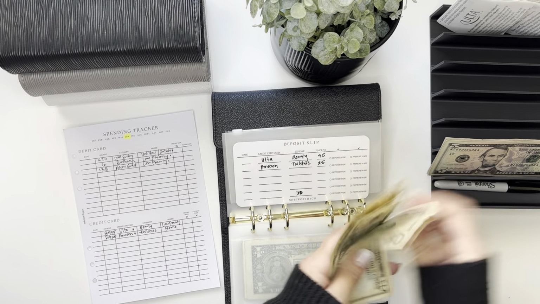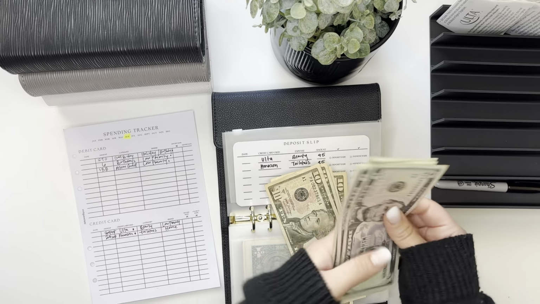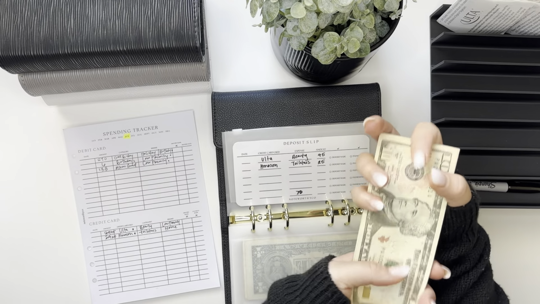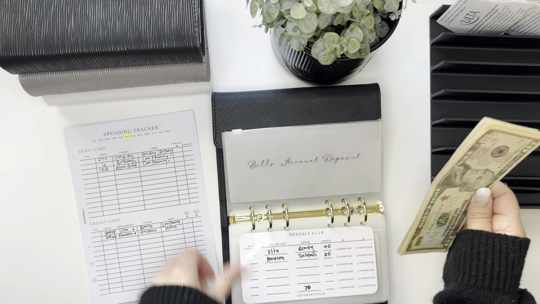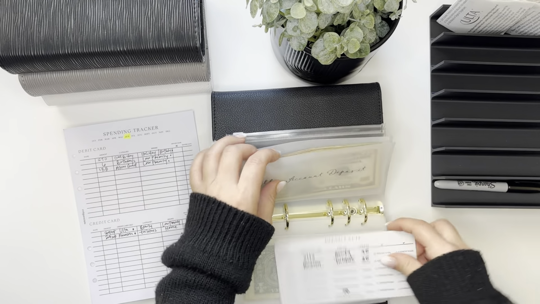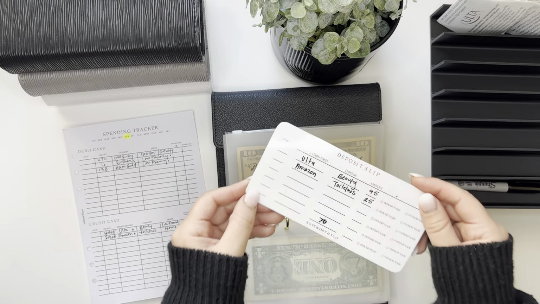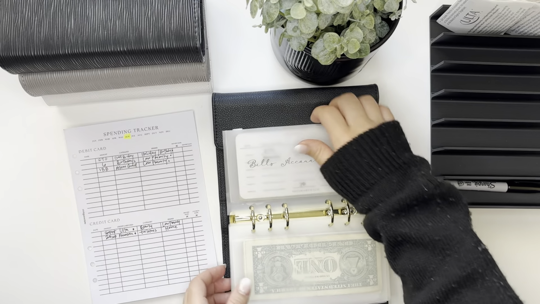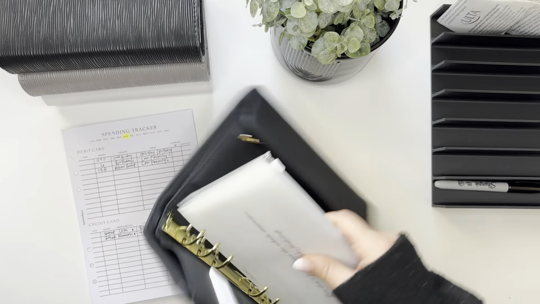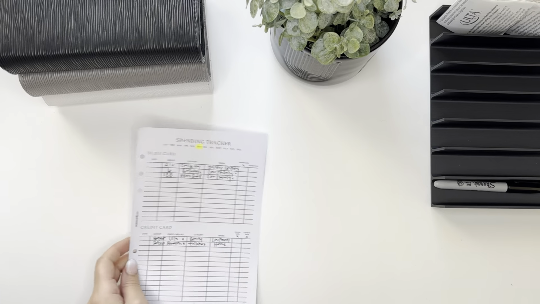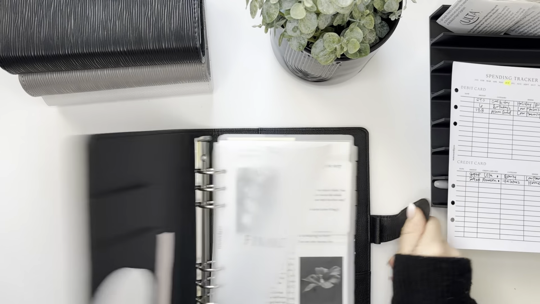10, 20, 30, 40, 45, 50, 55, 60, 65, 70. So again, this money here is going into the account that the payments to my credit cards are taken out of. So we'll put that in there, and that is it. That is how I do my cash unstuffing. I'm just gonna go ahead and put my spending tracker back in my planner so I don't forget.